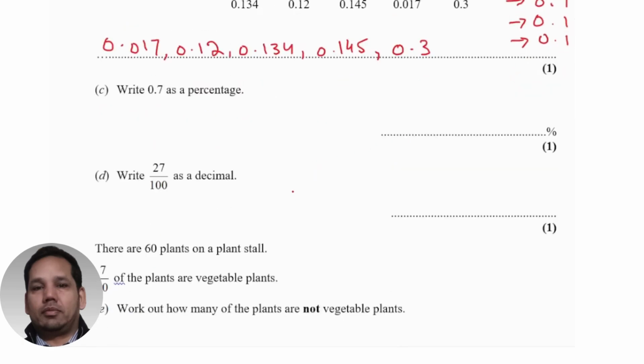Write 0.7 as a percentage. As a percentage, you are allowed to use a calculator. Just times it by 100, so you will get 70%. Okay, and the next one is write 27 over 100 as a decimal. Again, you are allowed to use a calculator. You put it as it is in the calculator. Type in 27 over 100 using the fraction sign, and you will easily get your answer, 0.27.